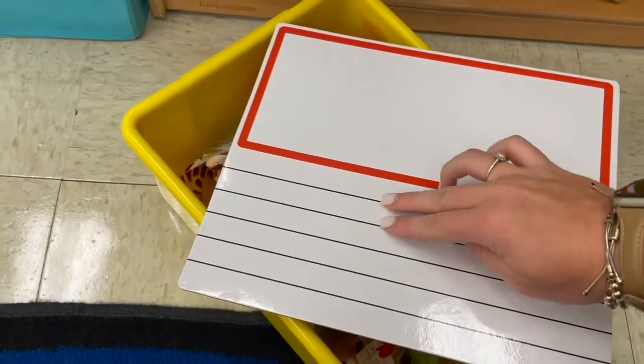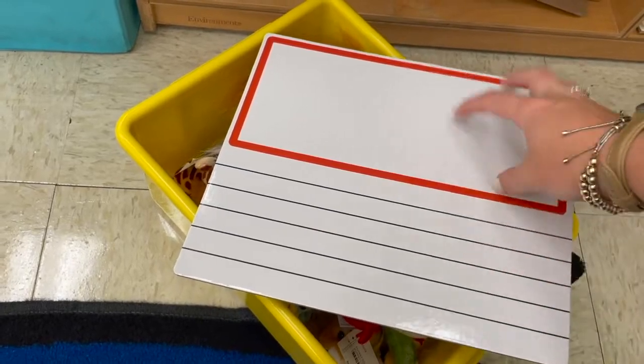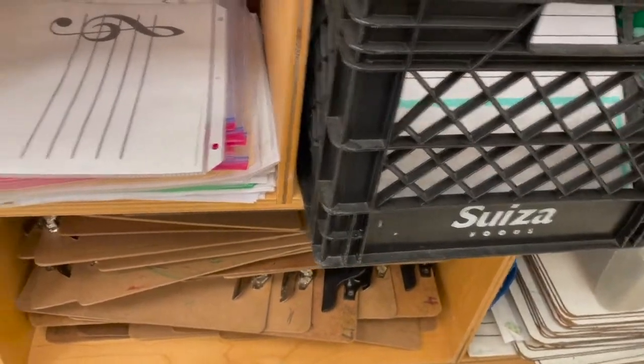They're from the Target dollar spot, and they have 5 lines on them, which means they're perfect for working on melody, especially because there's a good bit of space in between them, so they work perfectly with bingo chips or mini erasers. And then there's also the box, so you can add other stuff, and they are two-sided. Haven't used them yet, because school started 2 days ago, but I'm very, very excited.